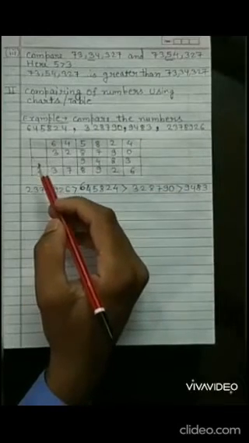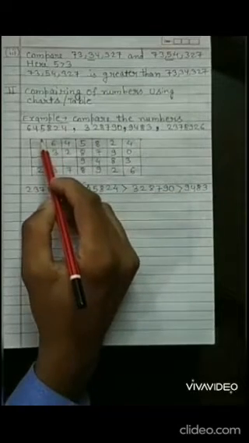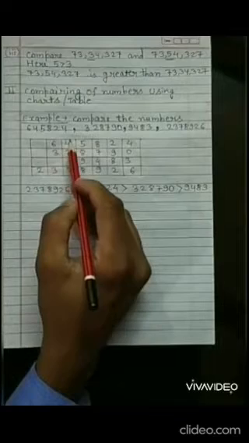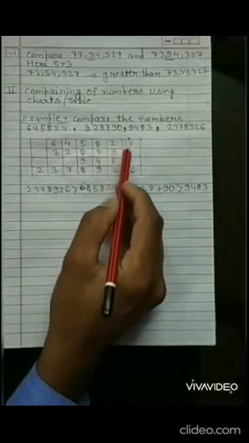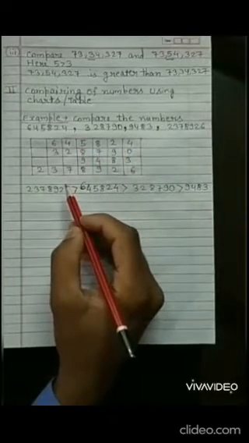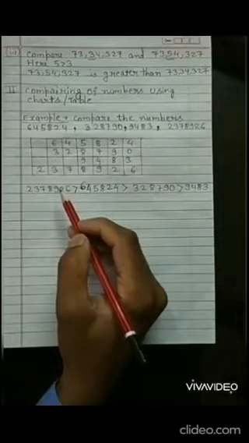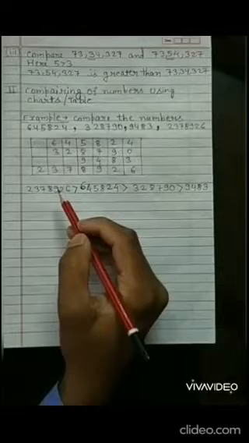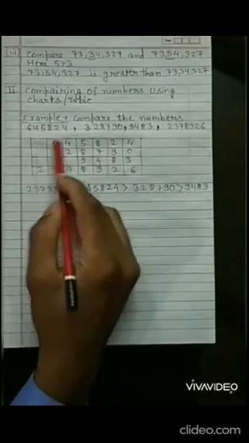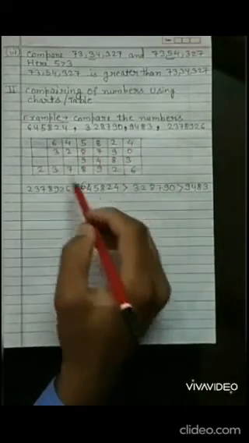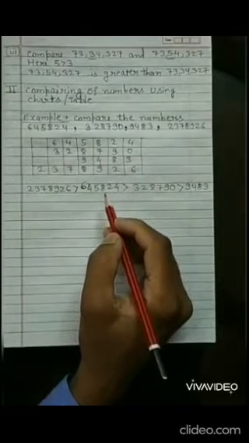So we are going to make 7 columns here. 1, 2, 3, 4, 5, 6, 7. Now in this way we make the table. Now we are going to start putting all these 4 numbers in this table one by one.